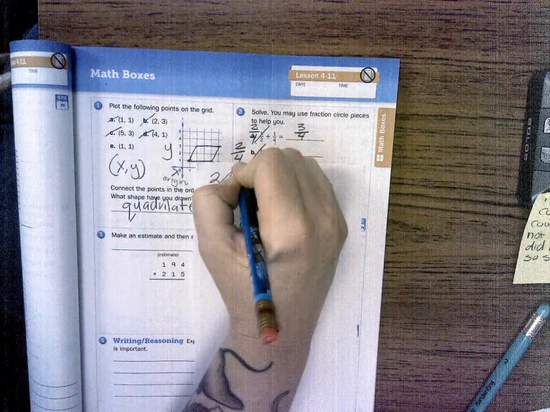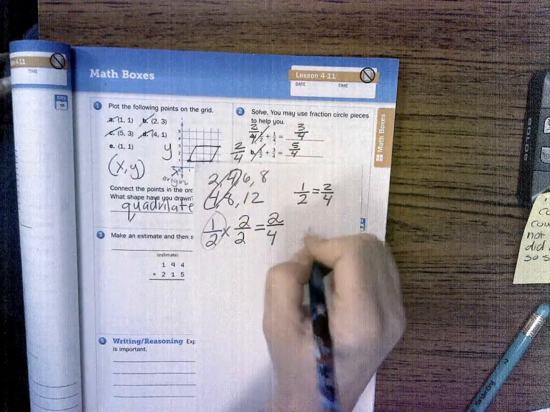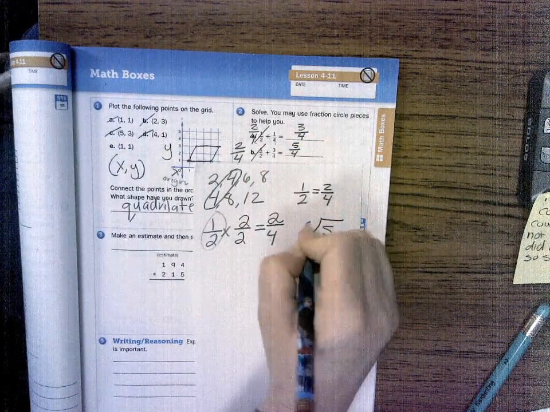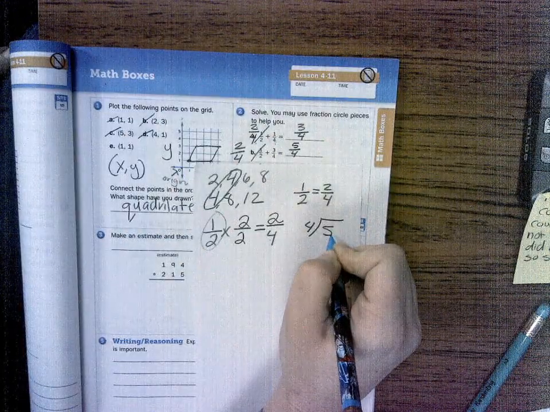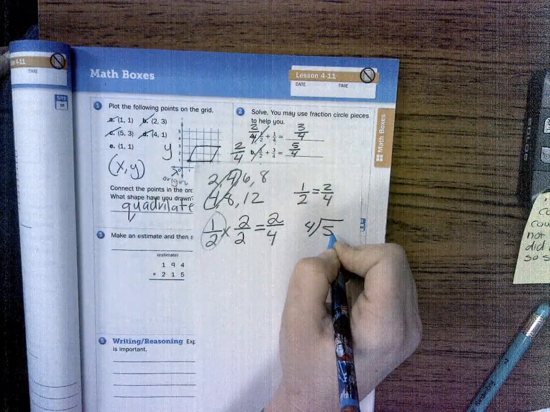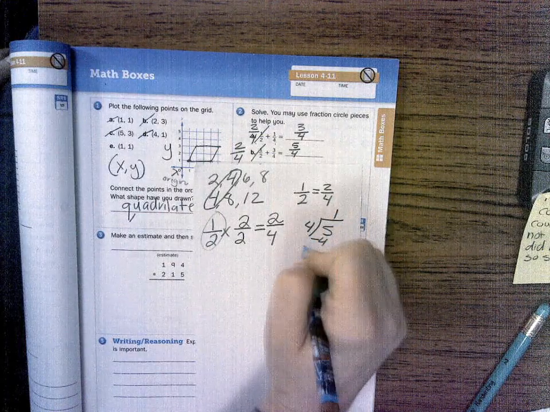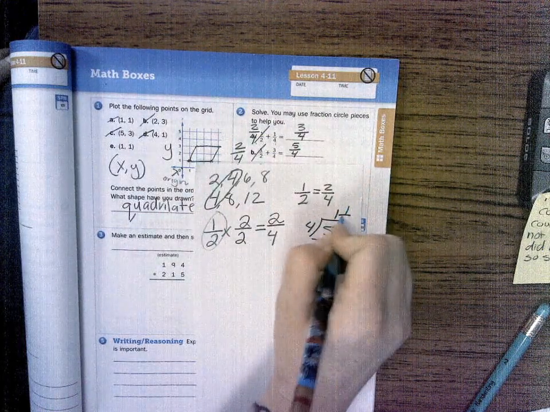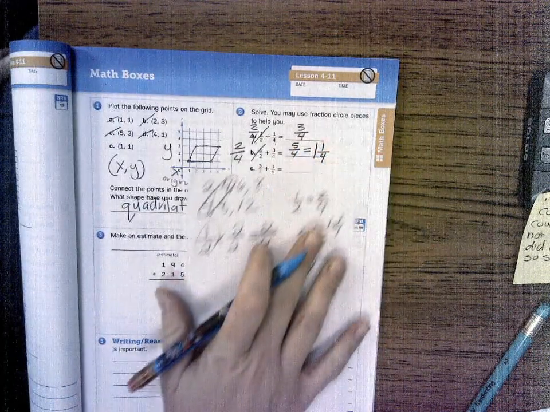So 2/4 plus 3/4 is 5/4, but that's improper. So I would take my numerator and divide it by my denominator and report my remainder as a fraction. So I have 5/4 or 1 1/4.